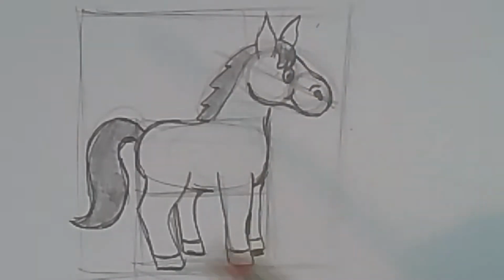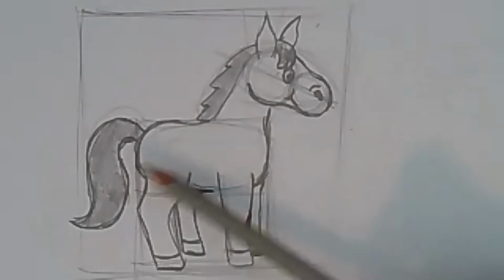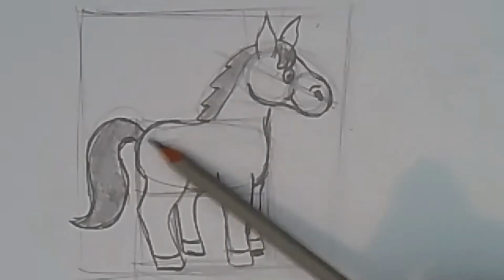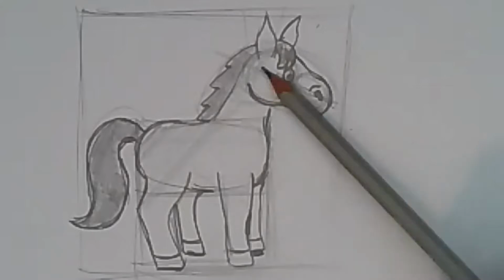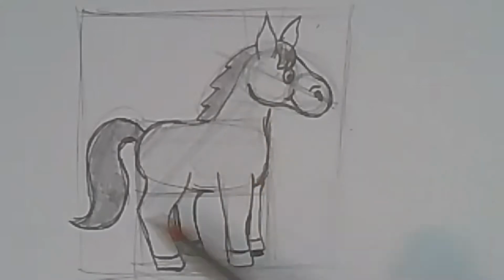Sketching is more important. There's a difference between sketching and drawing. This is a little bit more, almost a drawing. Well, it's a sketch, and on top of it, once you refine it, it becomes more of a drawing. Clean it up, erase it. But we can leave it at that and say it's a sketch. It's just a sketch.